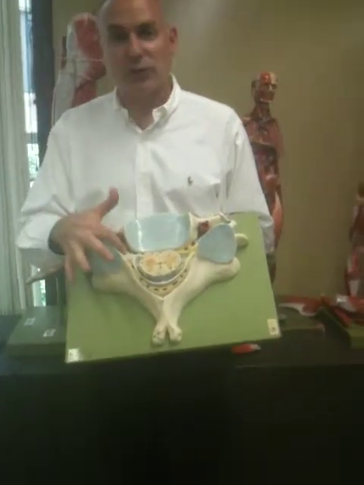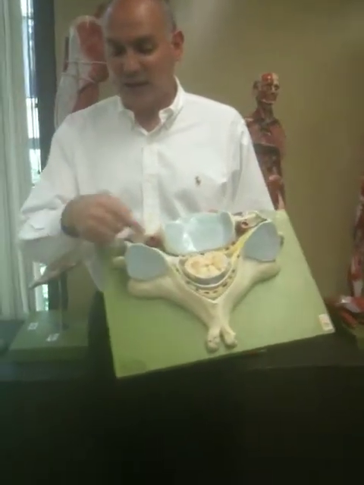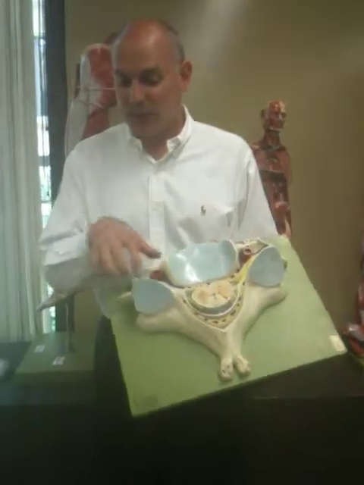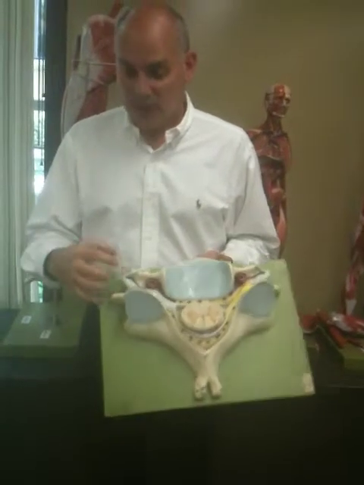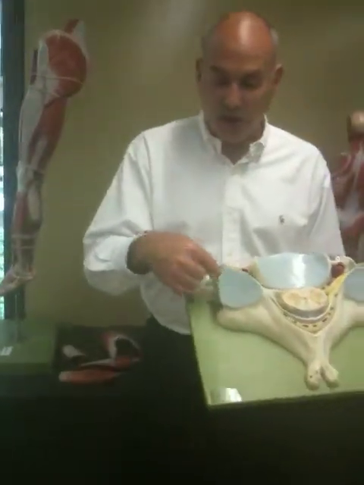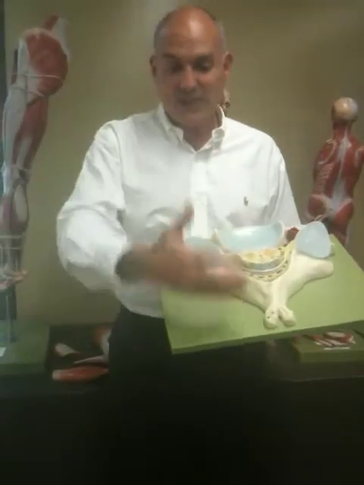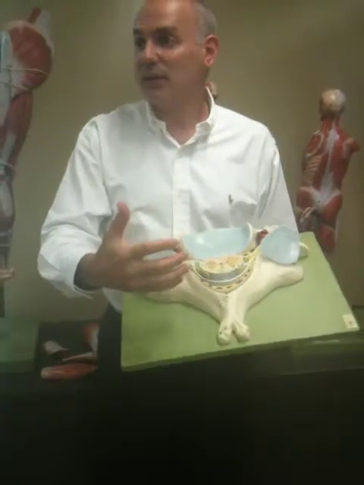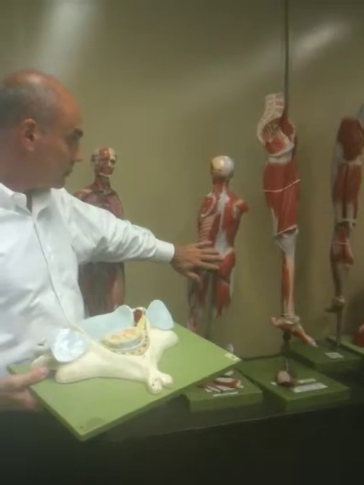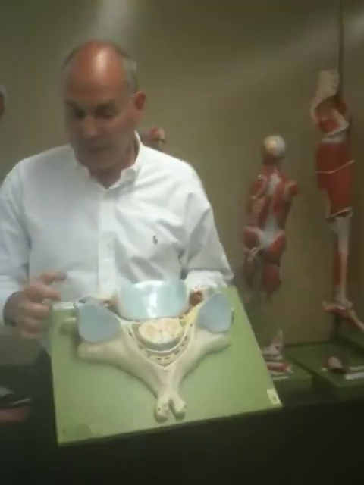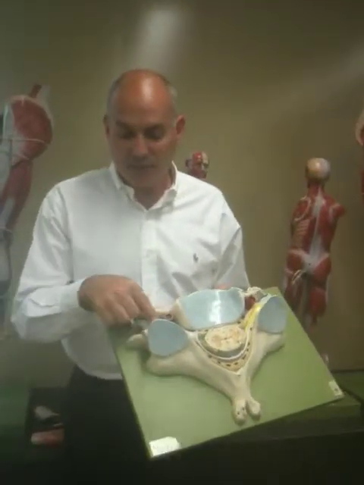Ramus is not root. Root is different than ramus. Ramus is outside of the intervertebral foramina. It's after the spinal nerve branches. Dorsal ramus, ventral ramus. The dorsal ramus comes off of the spinal nerve and it innervates all the muscles and somatic tissue of your back. All those muscles we learned about on the trunk are innervated by neurons from the dorsal ramus.